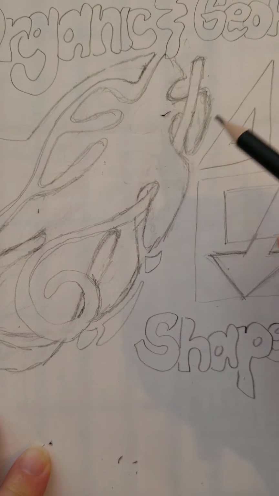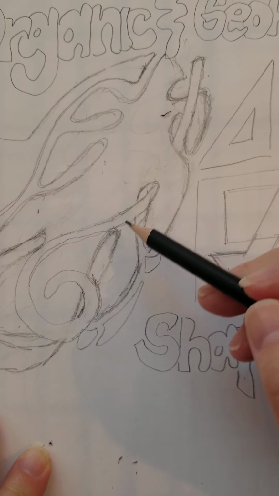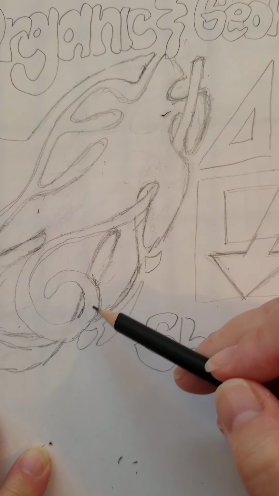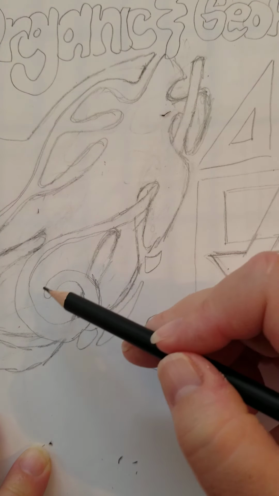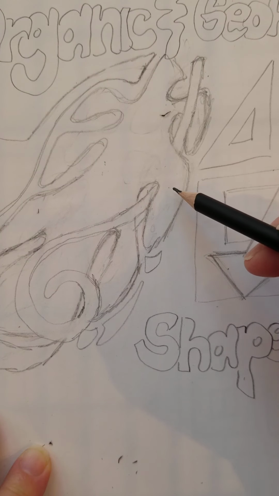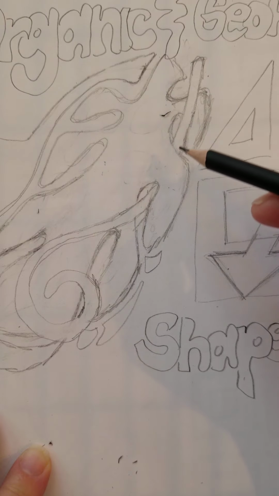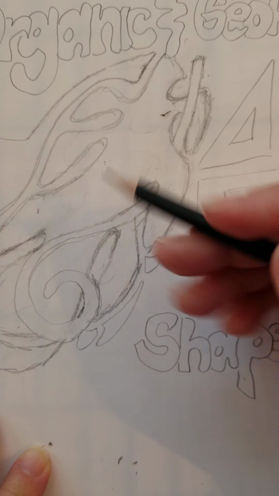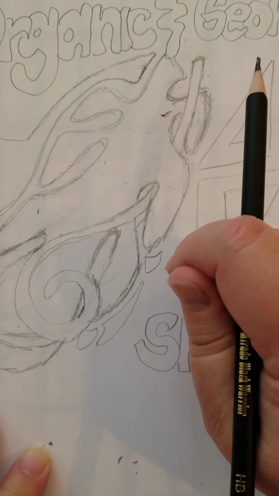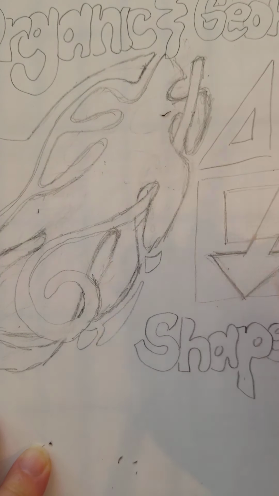But now this string shape is sitting on top, and so that actually creates space because I'm suggesting there is space under the leaf shape and that the string shape is going underneath. That's an example of space. You can do the same thing with the geometric shapes.